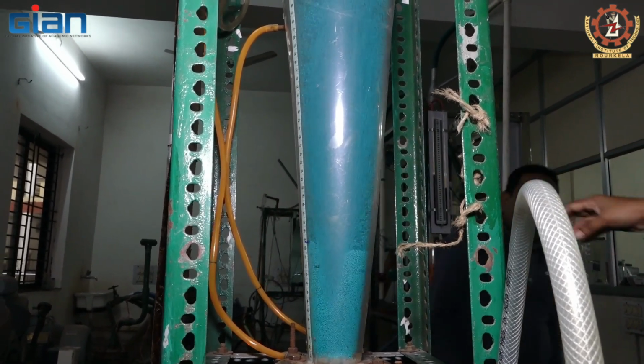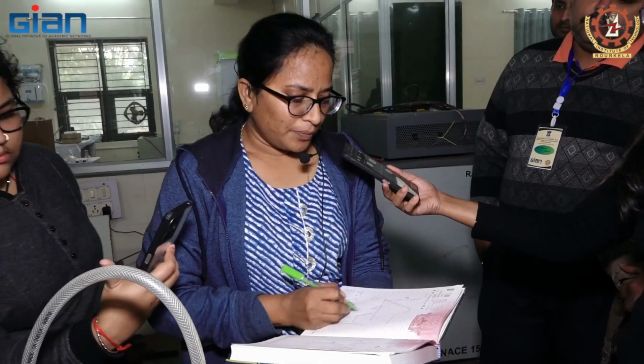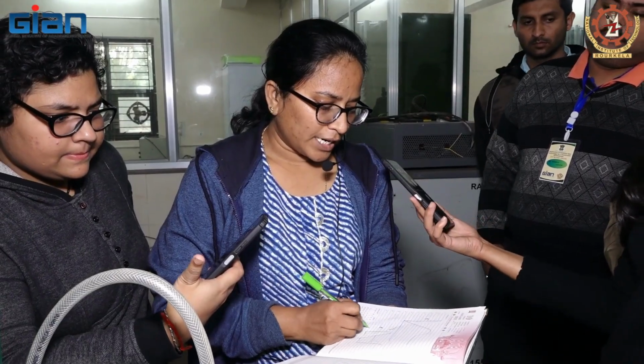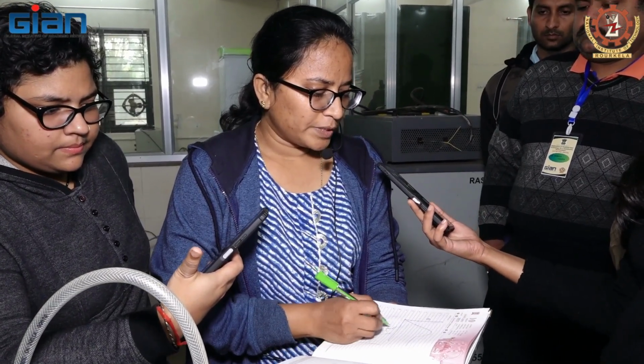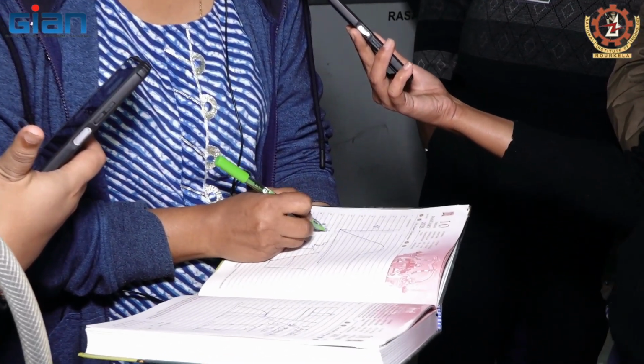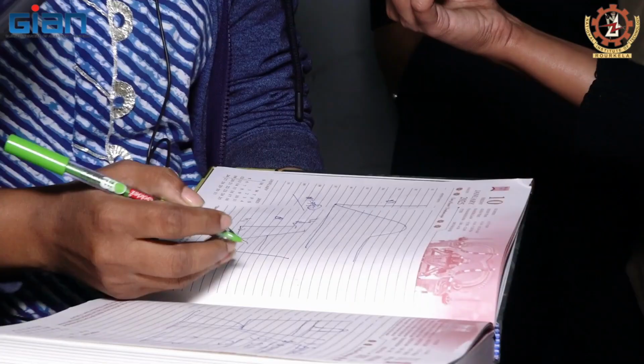Sir, the pressure drop we get is high. Delta P is high, based on the difference between the manometer readings we have connected. One is H1 and the other is H2. The difference between these is H, and the pressure drop delta P equals rho g H. Using this formula, we will calculate the pressure drop.